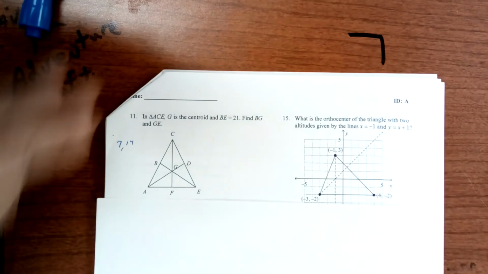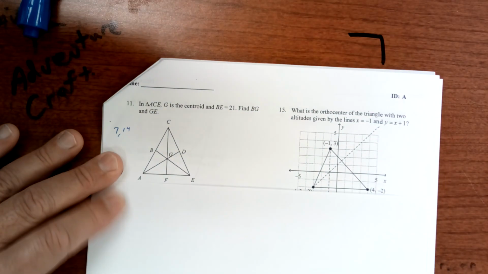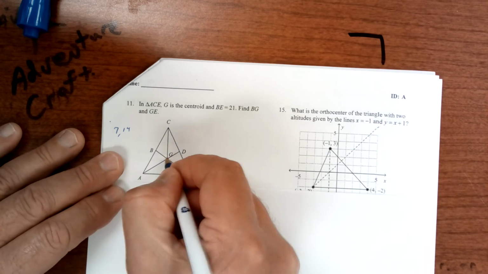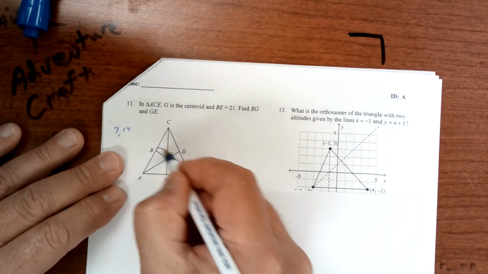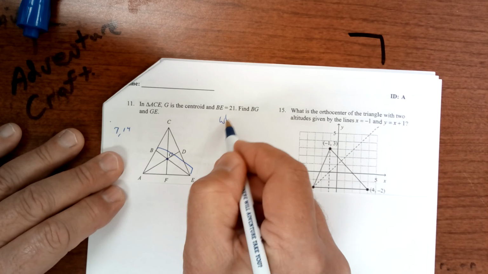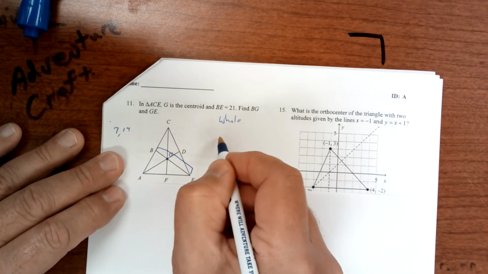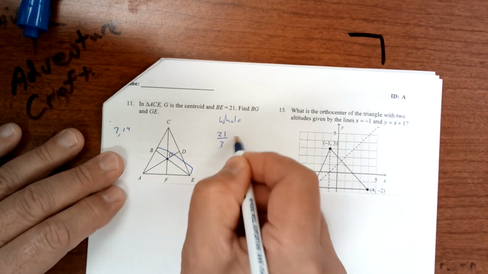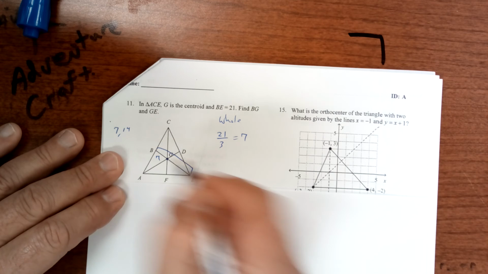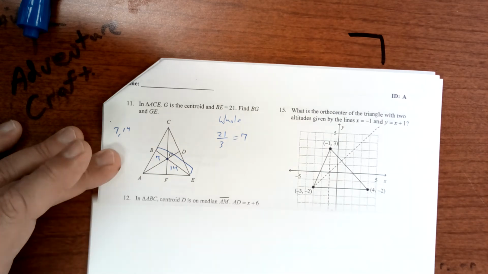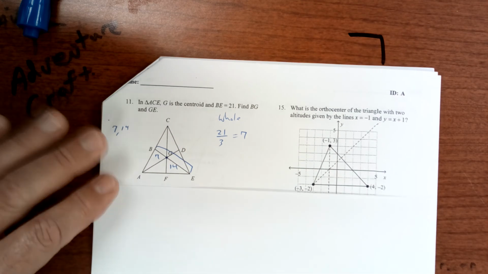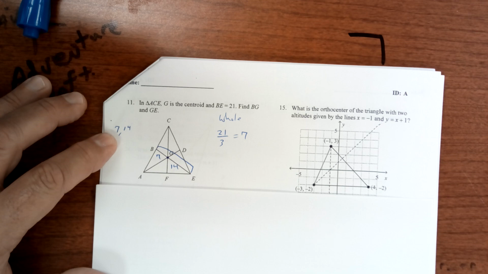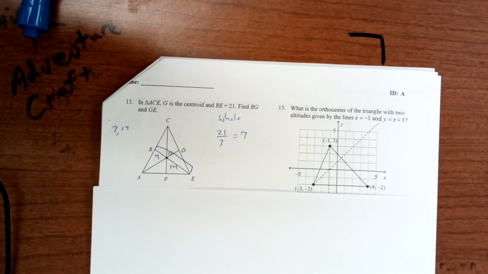All right, let's go on to number 11. It says in triangle ACE, G is the centroid. So this is the centroid. And BE is the whole thing. So they're giving you the whole thing. So you want to divide by 3, and you get 7. So the little one is 7, and then double that is 14. And so there's your answers, 7 and 14. All right, let's keep moving. Let me make this a little bit bigger.